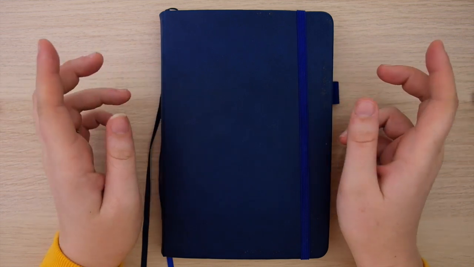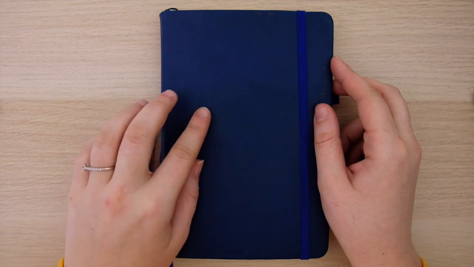Can you guys believe that March is almost already over? We're nearly a quarter of the way done with 2019, which is absolutely crazy, and it means that it's time to set up my April bullet journal spreads.